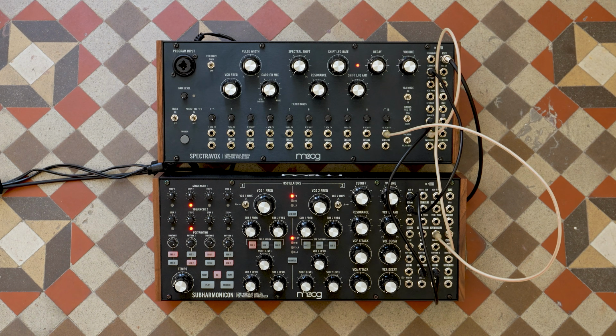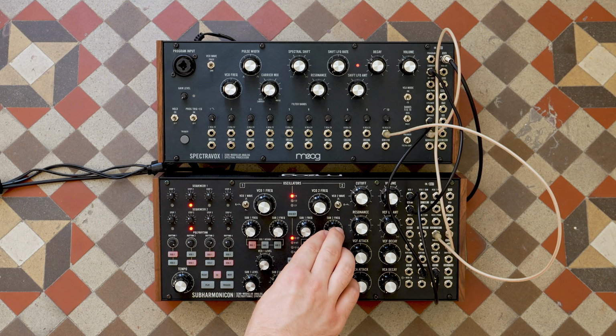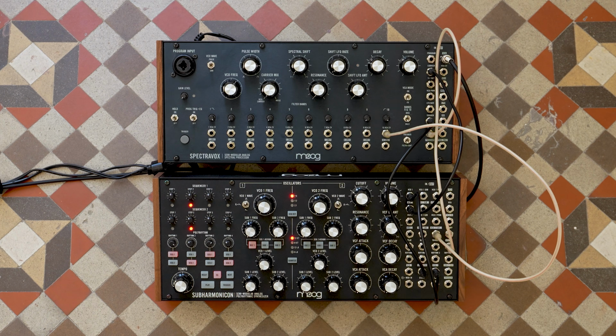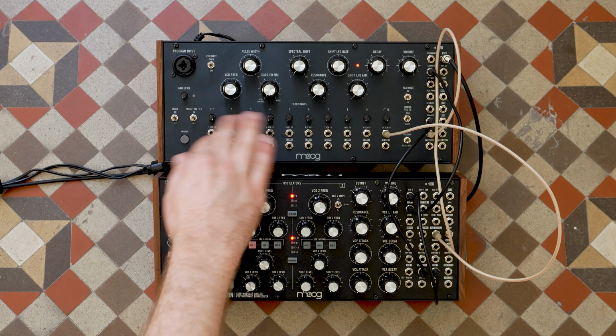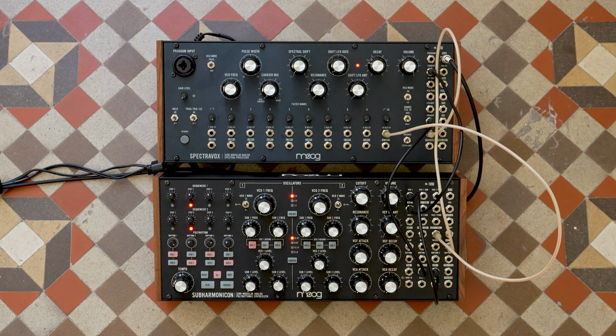Let's play around a bit with the resonance of Spectravox, the frequency division of sub-oscillator 2, and the parameters of the Subharmonicon VCF envelope, which is moving the frequencies of Spectravox's filters.